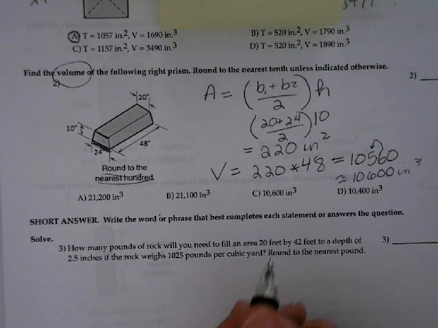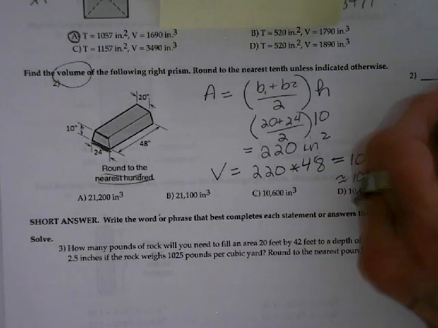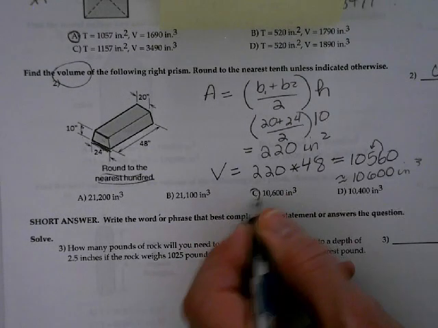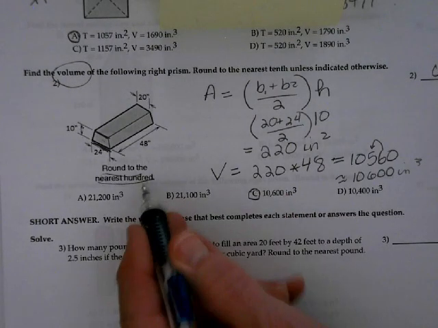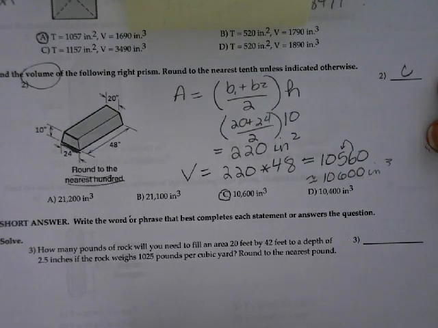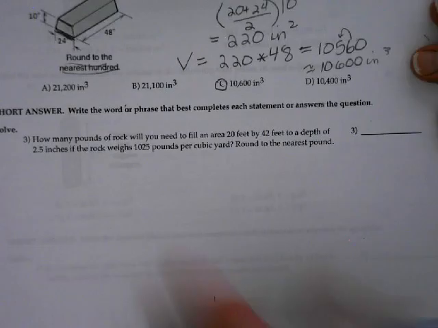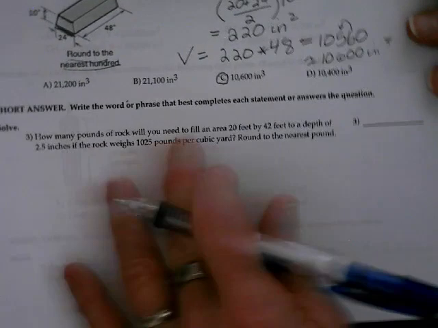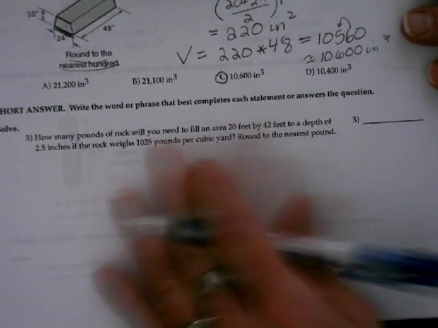So it's about 10,600 inches cubed. So that's the C. That is rounded to the nearest 100. So they're making you practice rounding. And that's not a bad thing. Don't want it to go away.